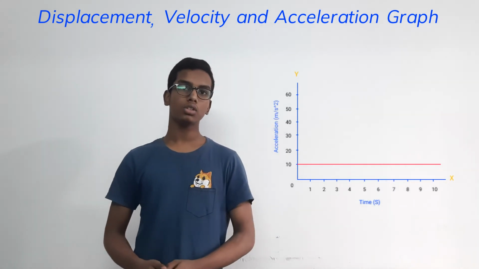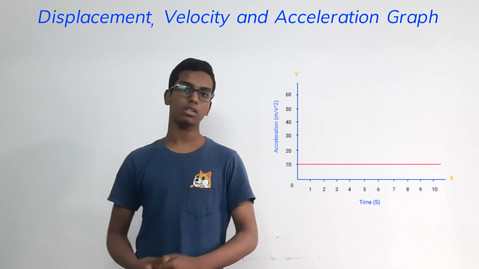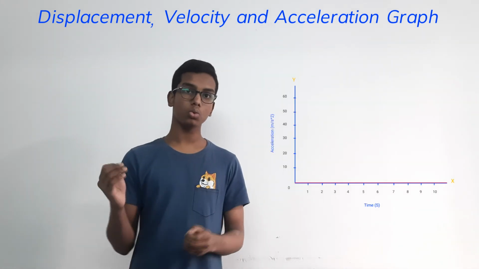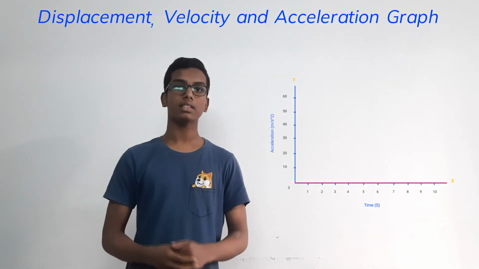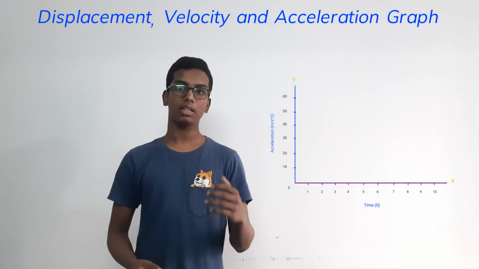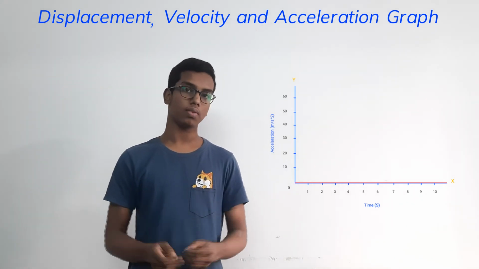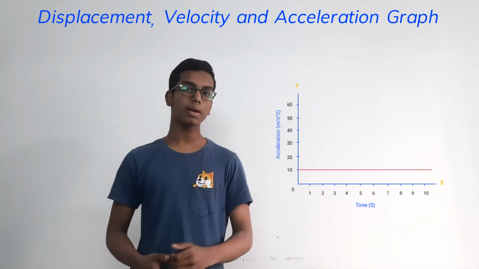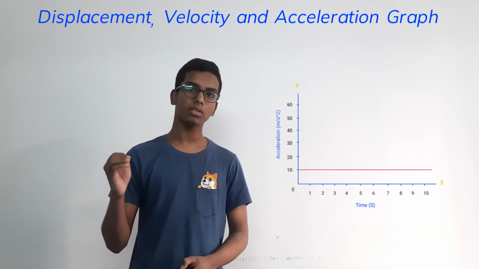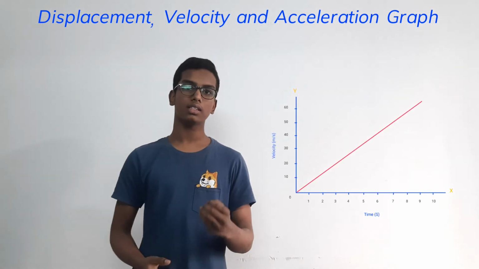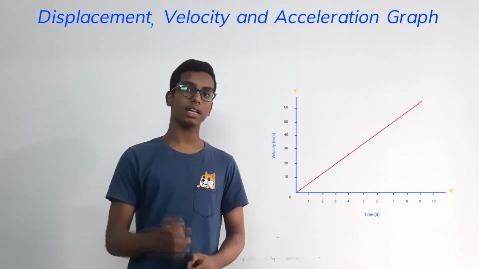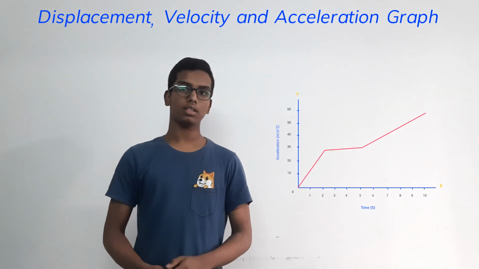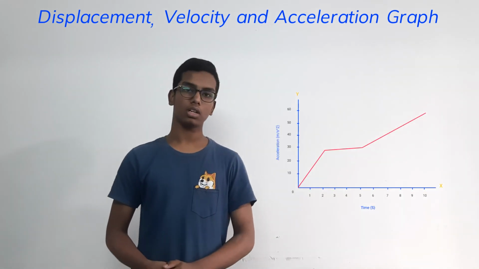Y-axis shows the acceleration and x-axis shows the time. If an acceleration time graph has a line passing through the time axis like this, it means that the acceleration is zero, meaning that the body is moving with a uniform velocity. If an acceleration time graph has a line parallel to the time axis, it means that the body is moving with a uniform acceleration. Hence, the velocity time graph will have a line inclined to the time axis. If the line isn't straight, then it is non-uniform acceleration.